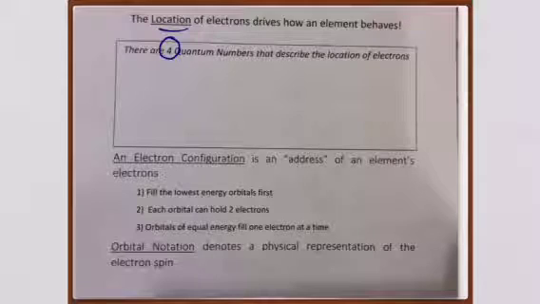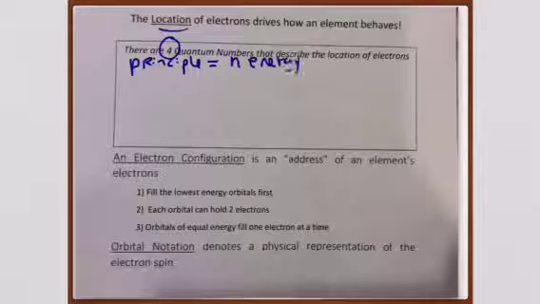But anyway, the first quantum number, of course, is the principal quantum number. This is the most broad quantum number. This will tell you the energy level. We abbreviate it n, and that is the energy level. So n equals 1, n equals 2, n equals 3, and so on. That's kind of like the layers on the cake.